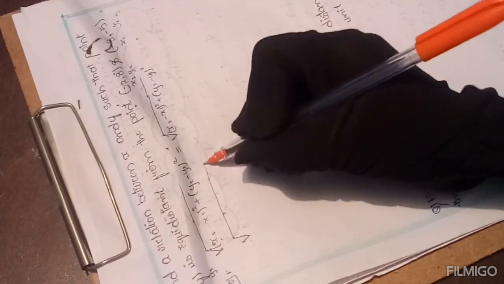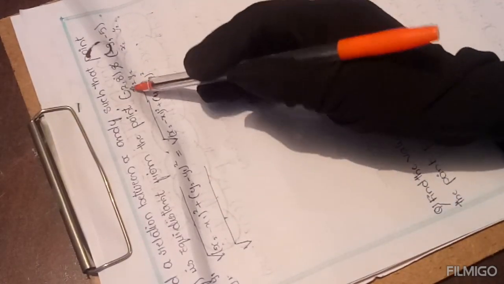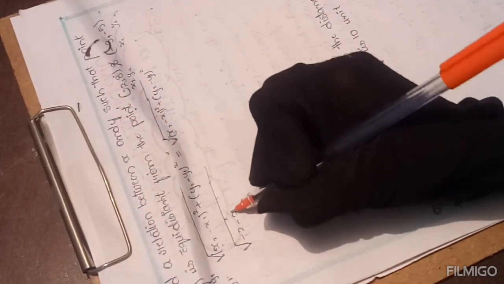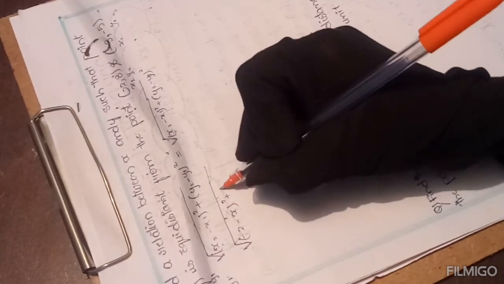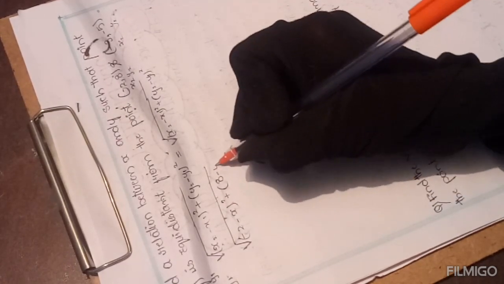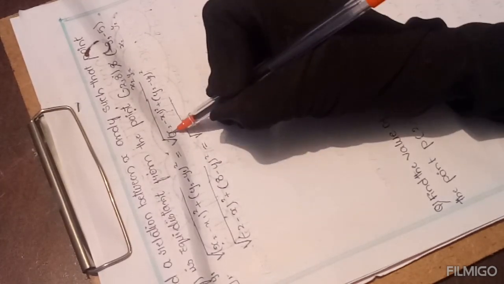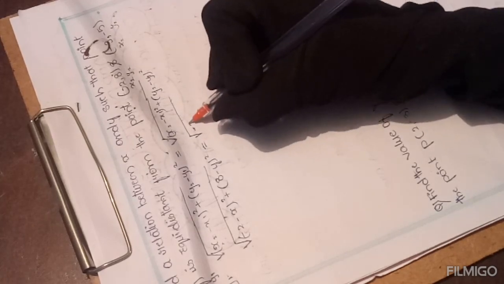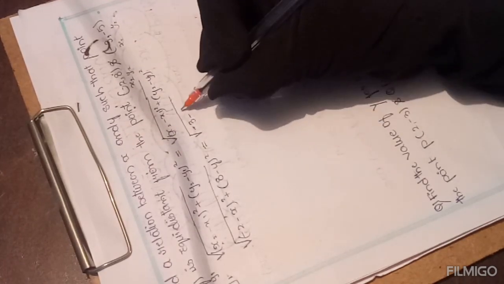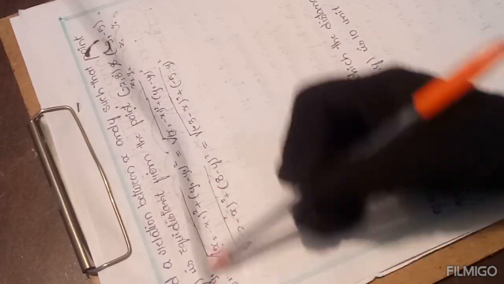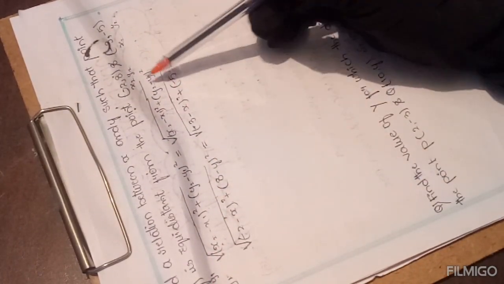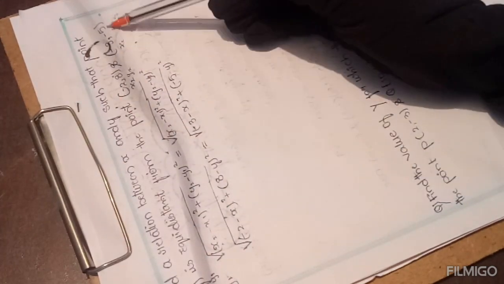So we substitute (-2 minus x) whole square plus (8 minus y) whole square, which equals the square root of (-3 minus x) whole square plus (-5 minus y) whole square, because it is the distance between (x, y) and (-2, 8), and the distance between (x, y) and (-3, -5).